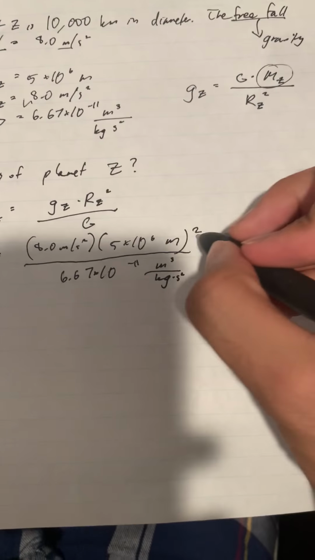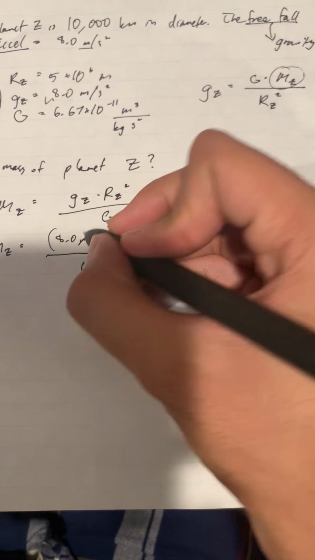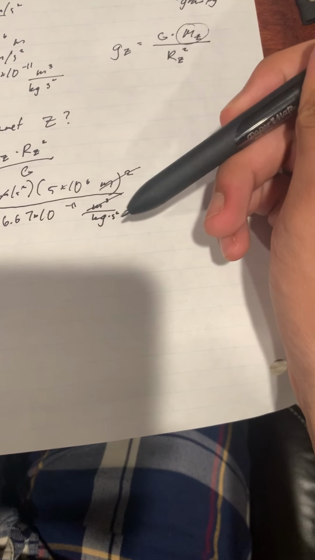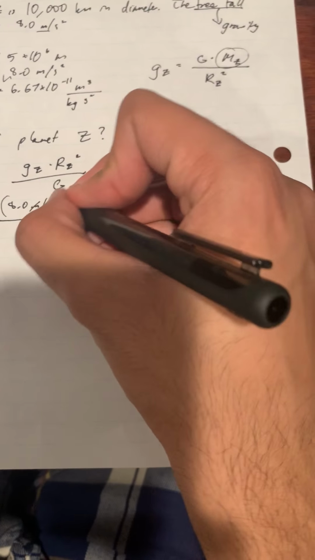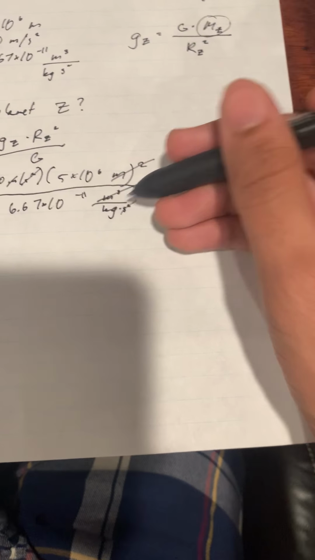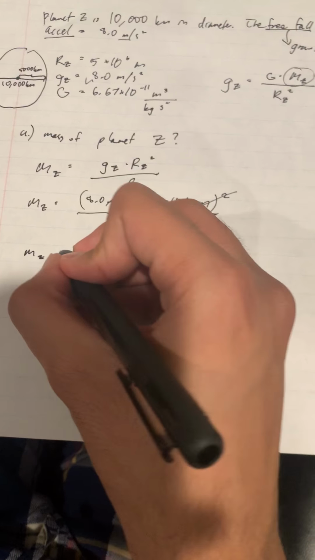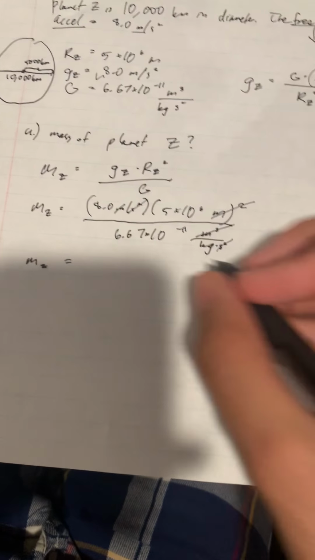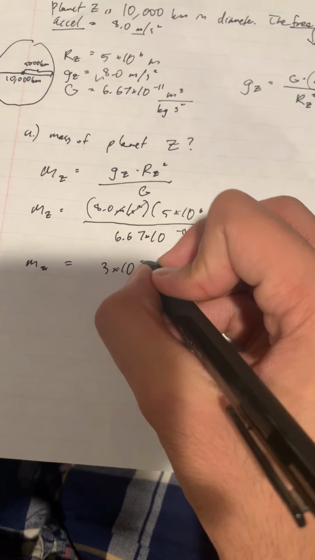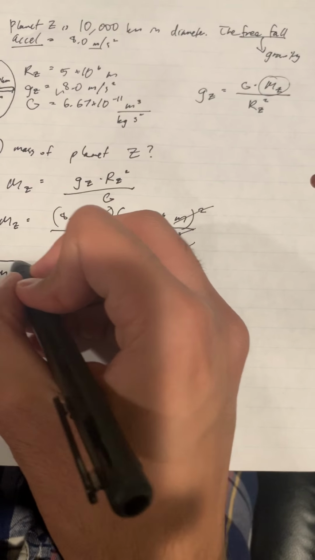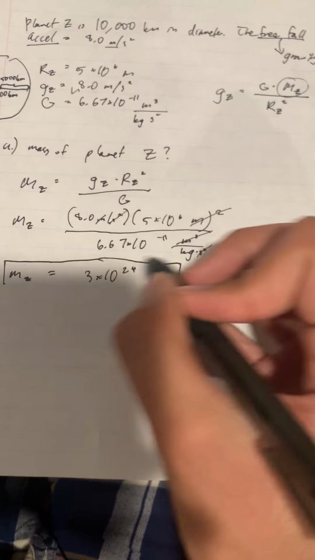So we can see that the meters squared cancel out. So there's a meter here, meter squared there. That cancels out with the meters cubed. And since the second squared is in the denominator on the top, and the second squared is in the denominator on the bottom, they actually cancel out as well. And so we're left with kilograms, which will come to the top eventually. And so when we solve for this, the mass of planet Z is equal to 3 times 10 to the 24th kilograms. So this is our answer to part A.